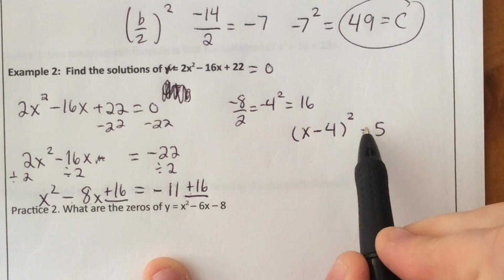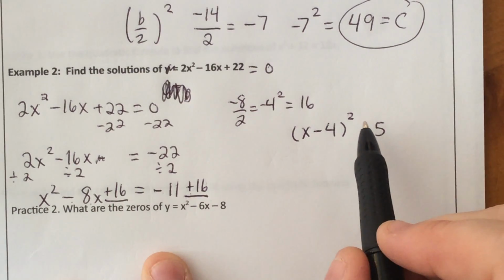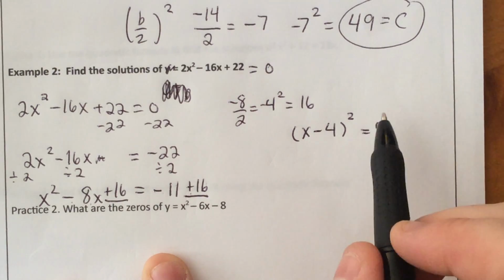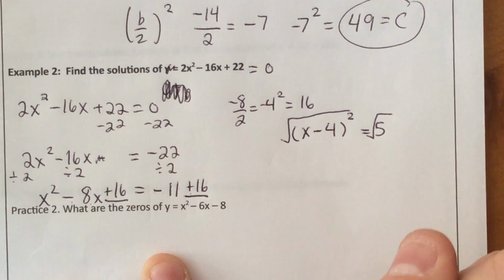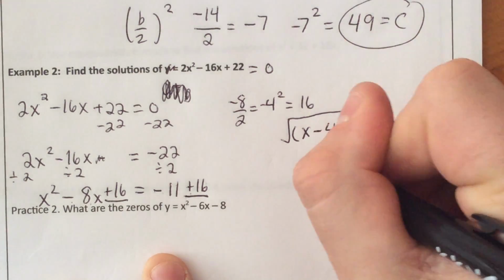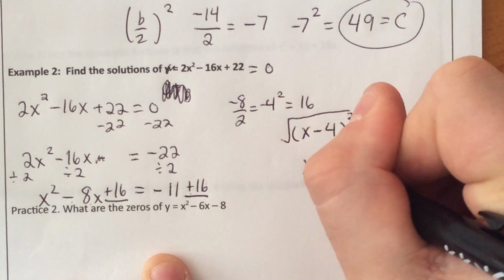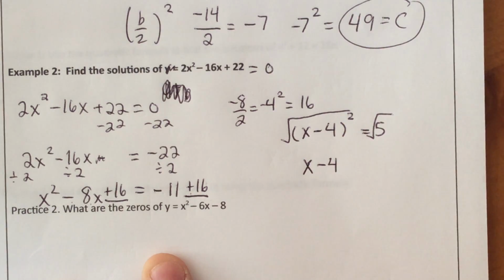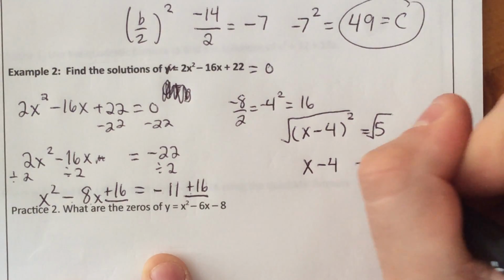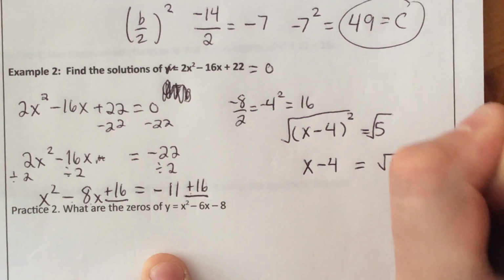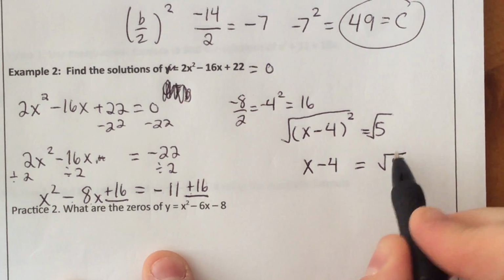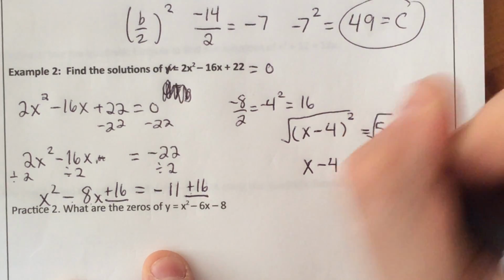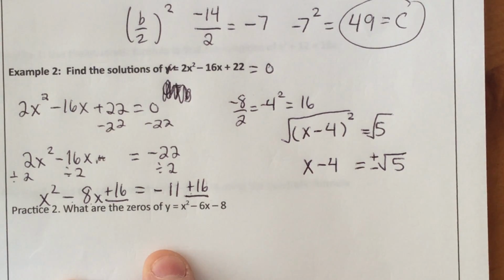So now my fifth step here, it says take the square root of both sides of the equation. So just like we did with square roots, take the square root of both sides. I end up with x minus 4, okay, that was what's inside, equals square root of 5. Okay, and then remember, taking the square root makes it positive or negative. So I can put the plus or minus.